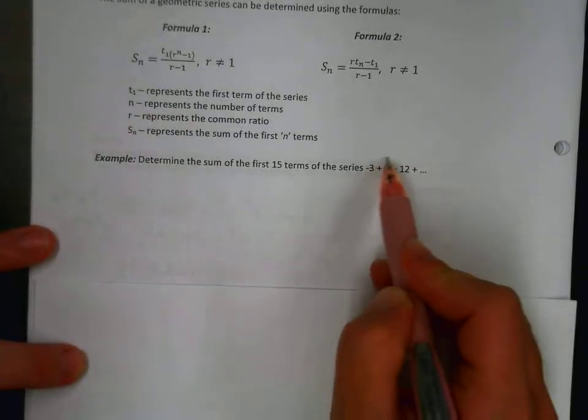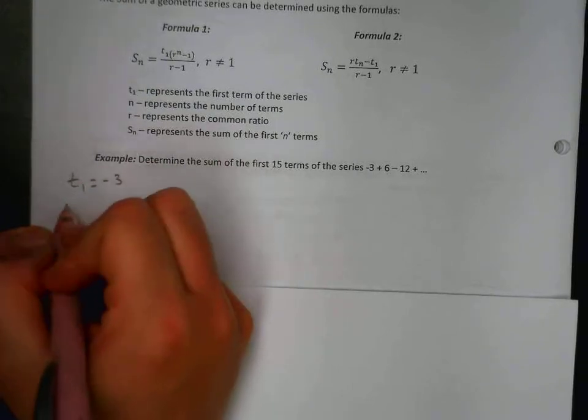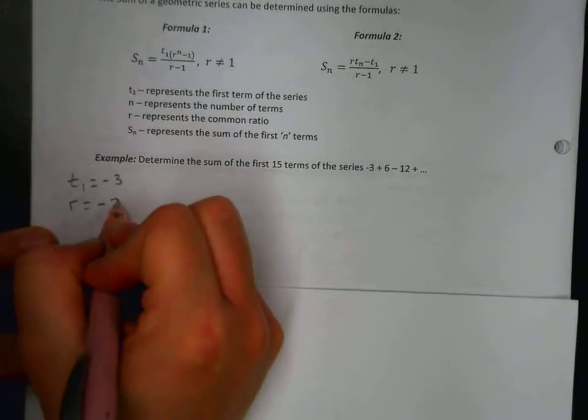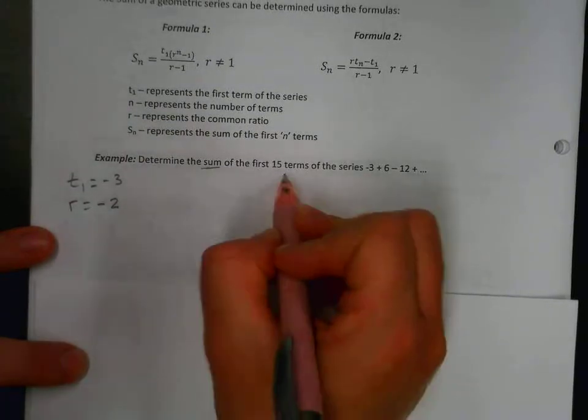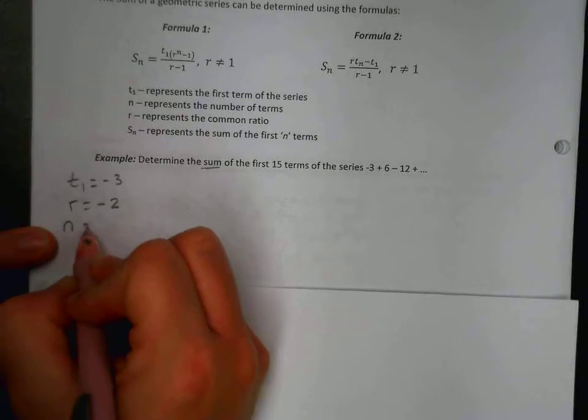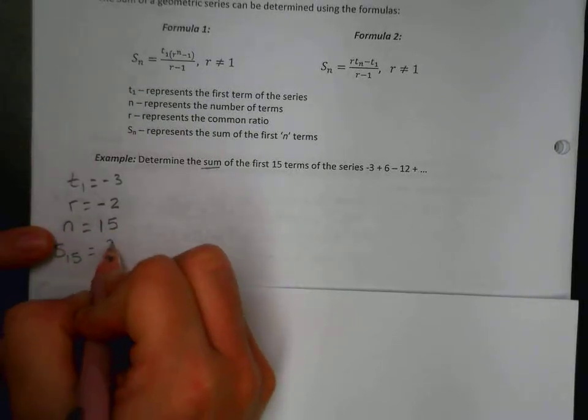So again, we're going to collect all the information that we know. Our first term is -3. Our common ratio is -2. It's asking us to find the sum of the first 15 terms. So n would be 15 here, and what we're looking for is S15.